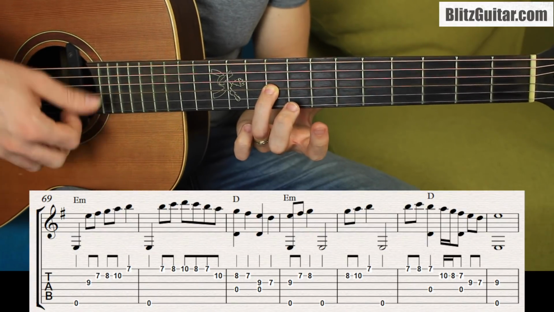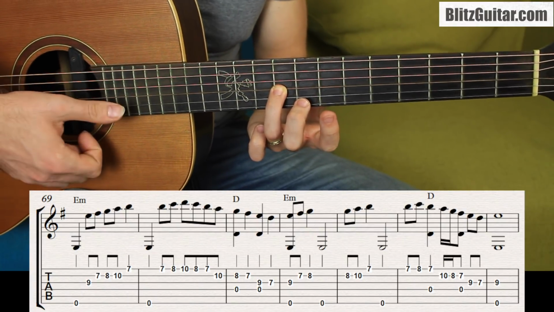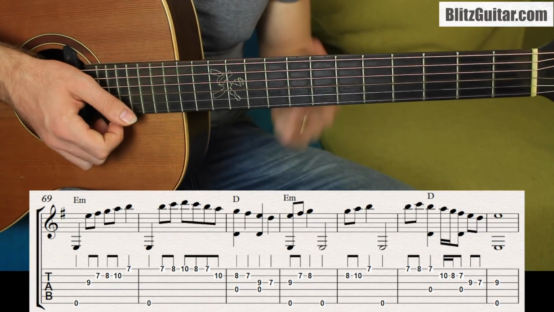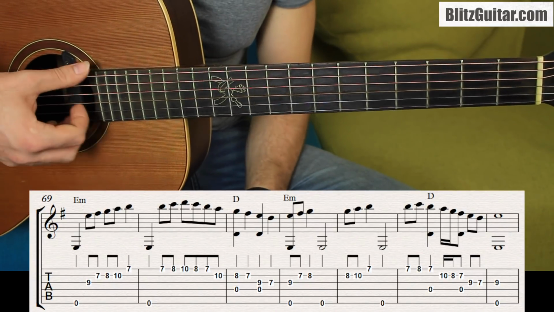Okay, now I'm playing the bass note quite a lot, so I think at the beginning probably you want to actually try to just play the bass note 1 time.